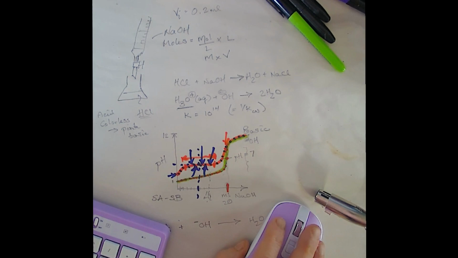You should in class have done some calculations about this, because this is not H3O plus here, the species most representative of what's in solution for a weak acid is HA that's reacting with the hydroxide. And you should have done calculations of what the pH would be at that initial point, before you add any sodium hydroxide. What would it be?